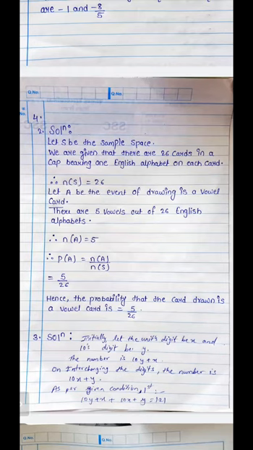And as we know that there are 5 vowels in the English alphabet, that is A, E, I, O, U. These are the 5 vowels. So let A be the event of drawing a vowel card. There are 5 vowels of 26 English alphabets, so NA will be equal to 5. You can write here vowels, that is A, E, I, O, U, and NA is equal to 5.